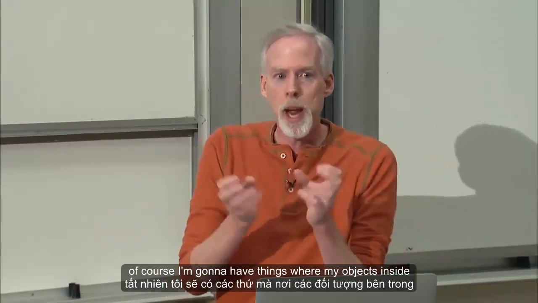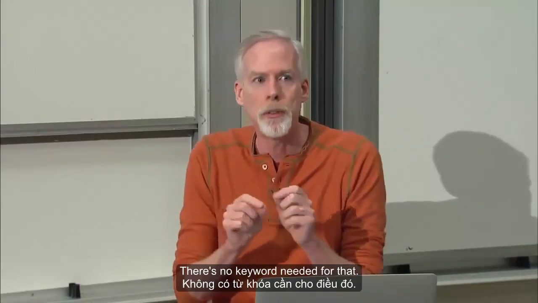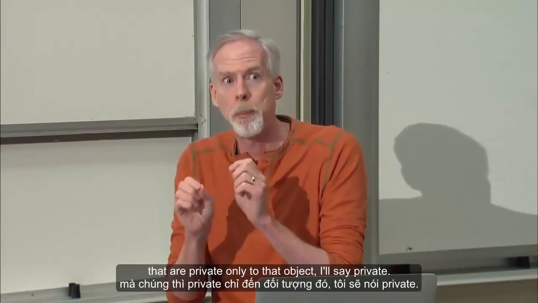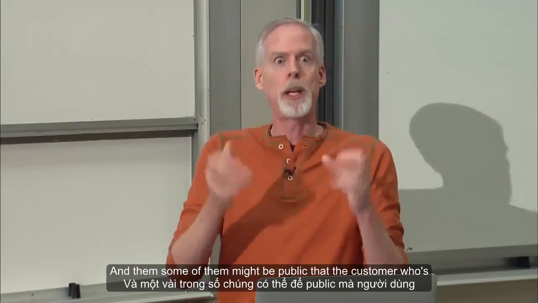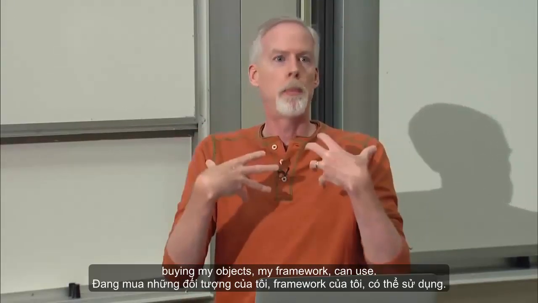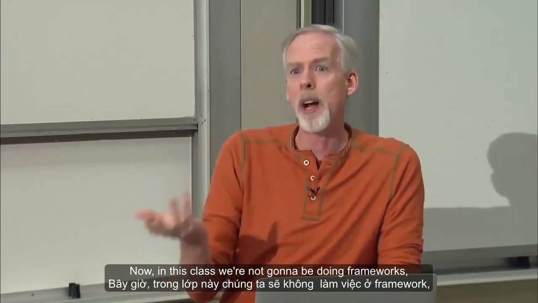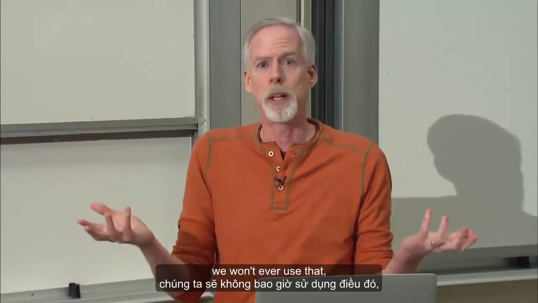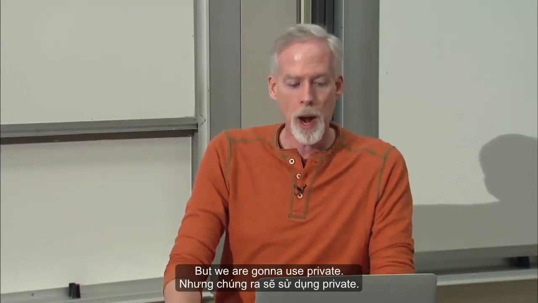And of course, I'm going to have things where my objects inside my framework can talk to each other. There's no keyword needed for that. Then I'll have things inside certain objects that are private, only to that object. I'll say private. And then some of them might be public that the customer who's buying my framework can use. Now in this class, we're not going to be doing frameworks. We don't really have time to get to that. So we're not going to be using the keyword public. We will never use that because we don't have any frameworks. But we are going to use private.